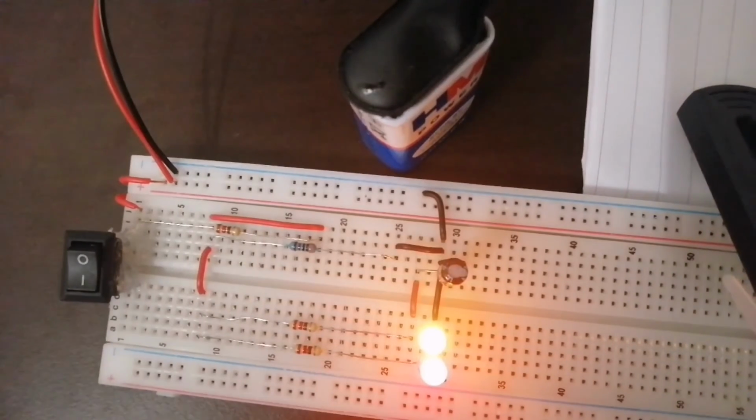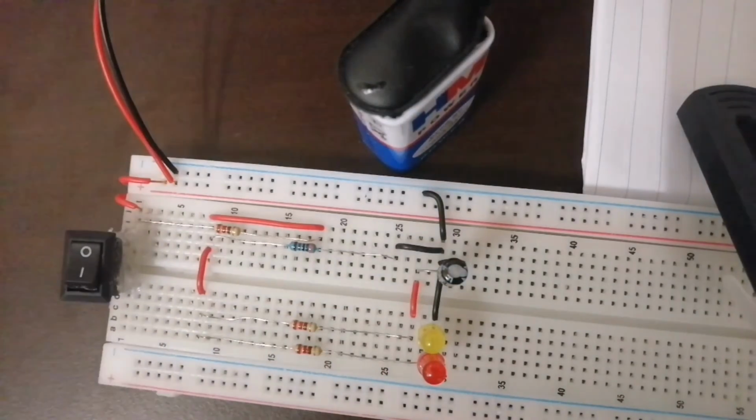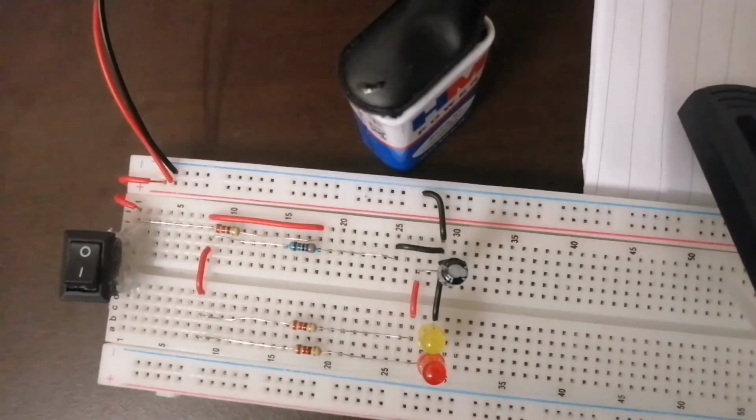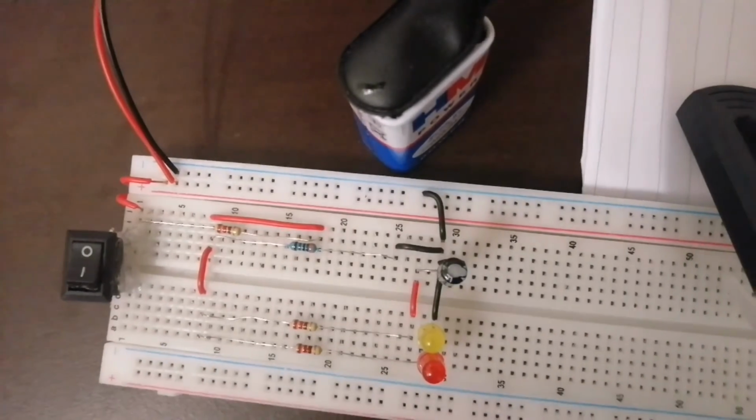Now I will turn off the switch. The brightness of the LEDs will slowly decrease because the circuit is discharging. The capacitor will also be discharging.